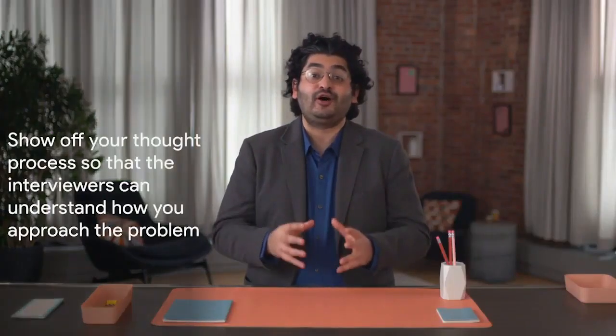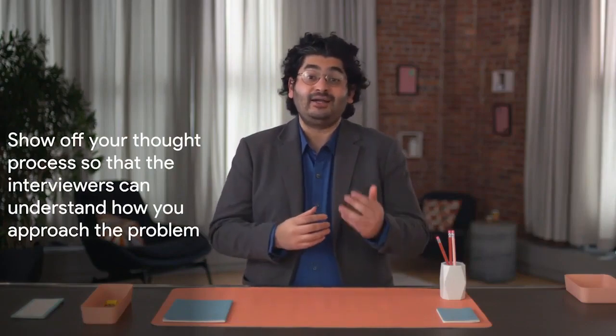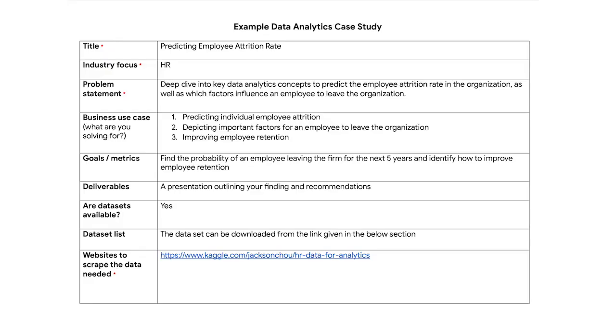Usually, there's a time limit for the case study you've been asked to do. For example, a potential employer might give you some sample data and project questions and ask you to create a presentation or memo with your recommendations in 24 to 48 hours. That time limit can be a little challenging, but the good news is your answer to the case study doesn't have to be perfect. What's important is that you show off your thought process so that the interviewers can understand how you approach the problem. You can use the data analysis process we've learned throughout this program to guide you. Let's check out an example and break down all of the parts.